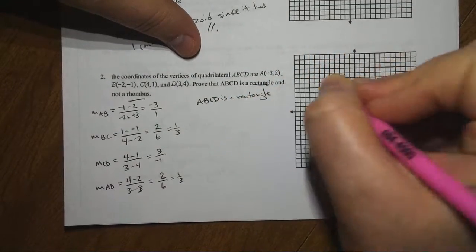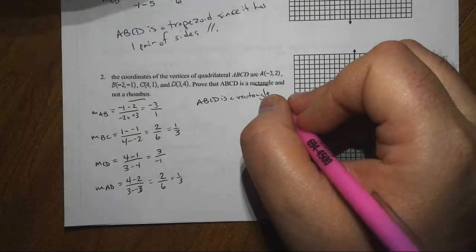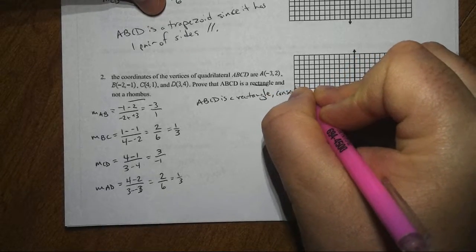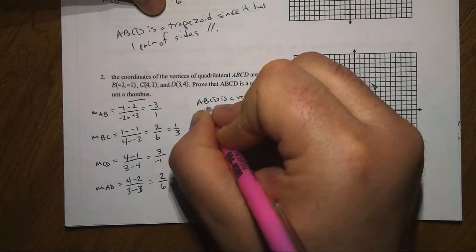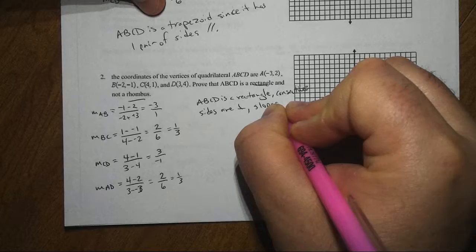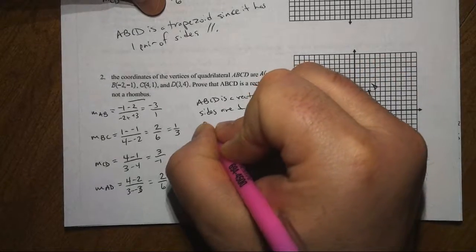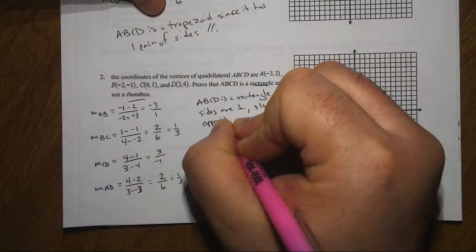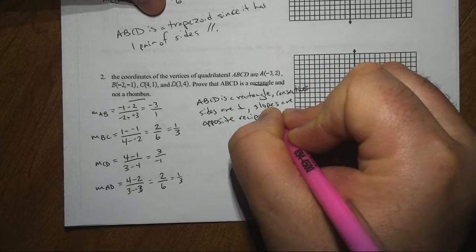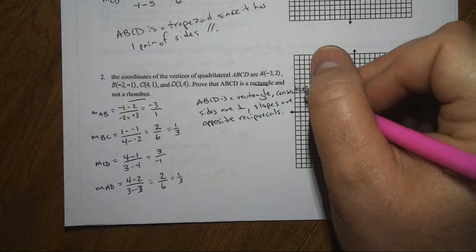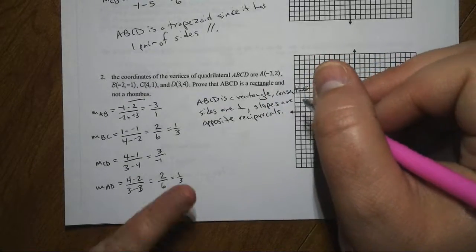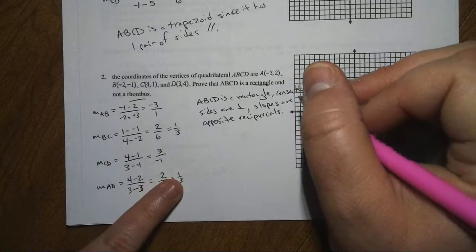Now you can write one big statement. So first of all, what property did we show? We can say consecutive sides are perpendicular, and we can just say the slopes are opposite or negative reciprocals. We could have also just said the angles are 90-degree angles because the sides are perpendicular. So any one of those things is going to be okay.